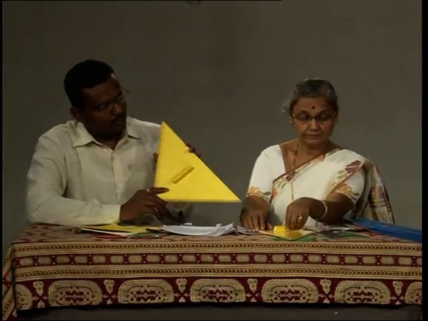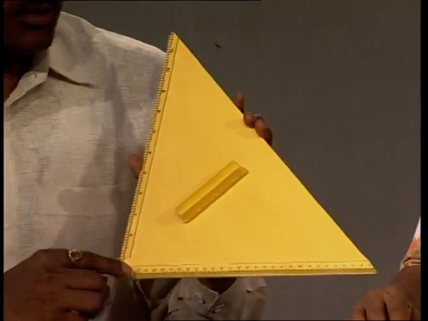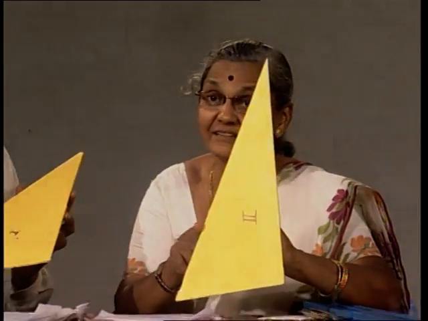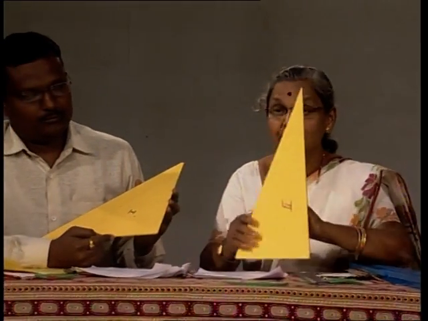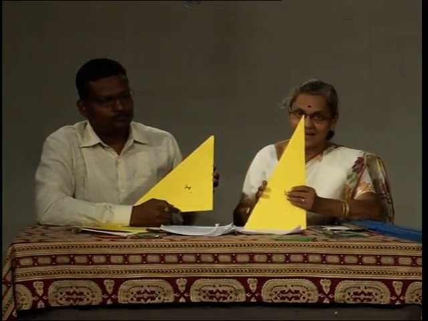If we observe this set square closely, we find that there is one angle of exactly 90 degrees, that is a right angle. In this set square also, this is a right angle. That means these two set squares, these two triangles, are right angle triangles, because in these two triangles one angle is a right angle. Therefore we can define the right angle triangle: if one angle is a right angle in a triangle, then we say this triangle is a right angle triangle. Yes, definitely.